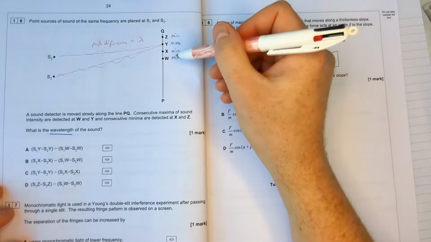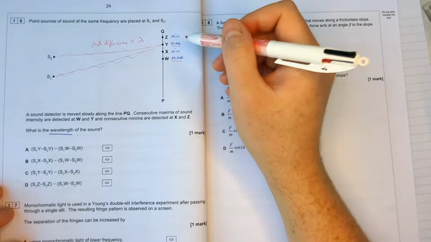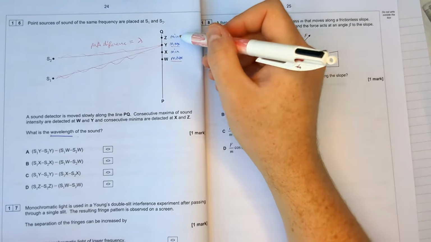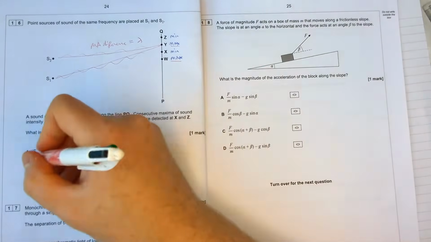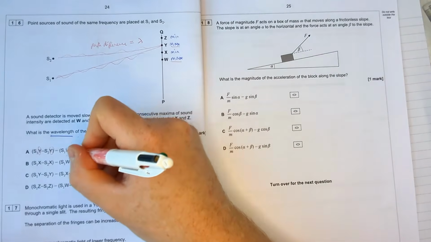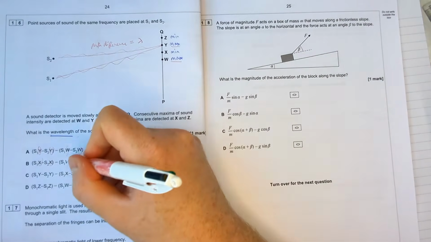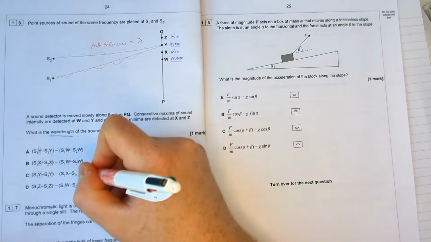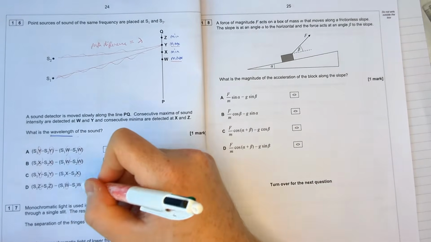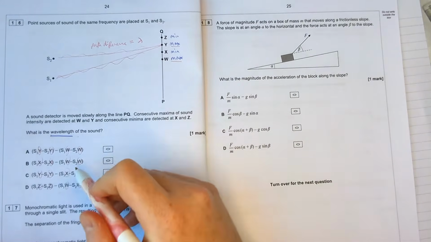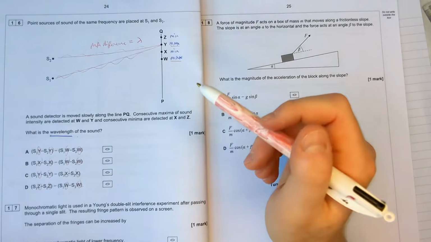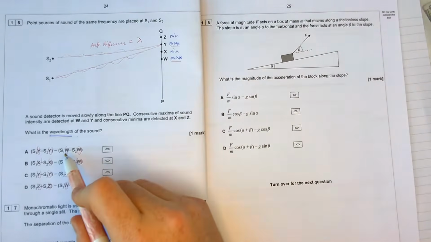It could be the difference between maximum and maximum. It could also be the difference between minimum and minimum. Either one works. So we're going to sort of ignore the S's for this one. We're going to look at which ones we're given here to figure out which one's which, because 3 of them are between maxima and minima, and the 4th one is between a maximum and a maximum, or a minimum and a minimum. So the A is actually the only one.